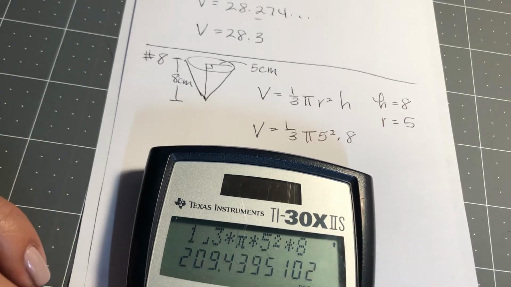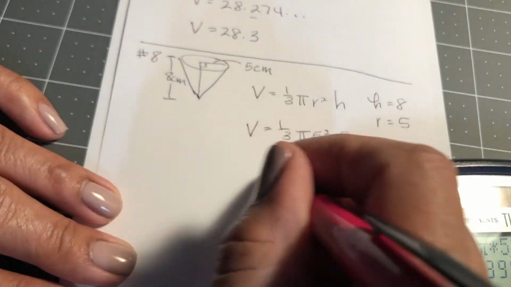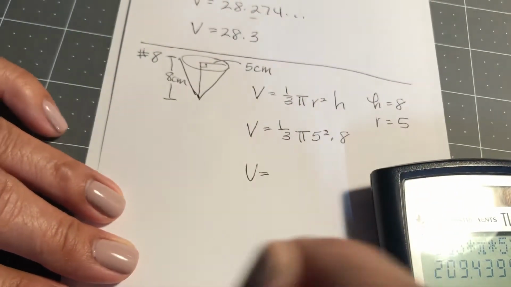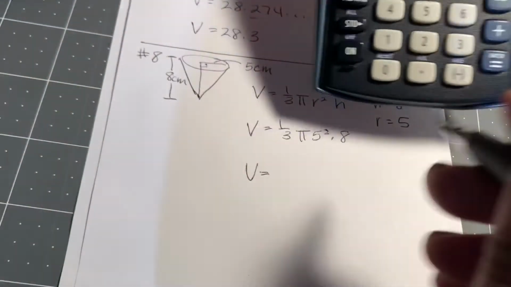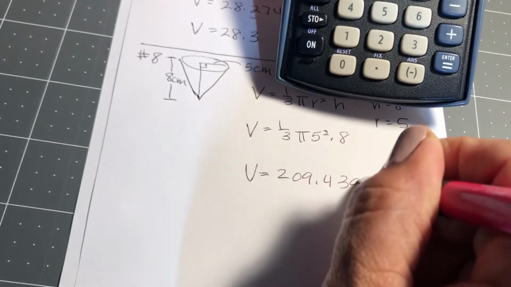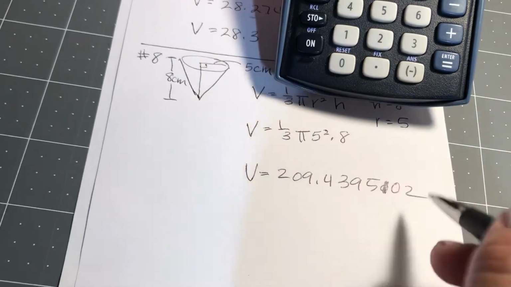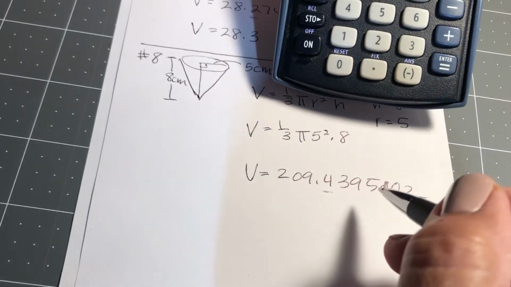And we get 209.4395102. So V equals 209.4395102. But we're rounding to the nearest tenth.